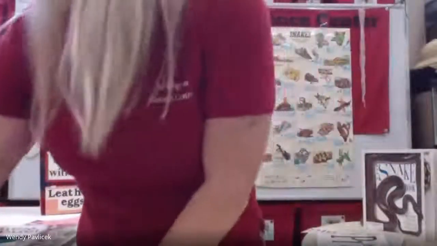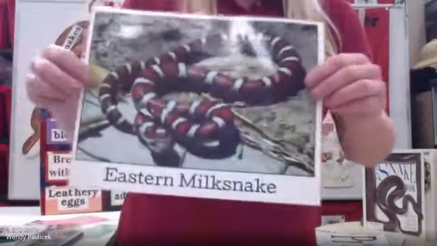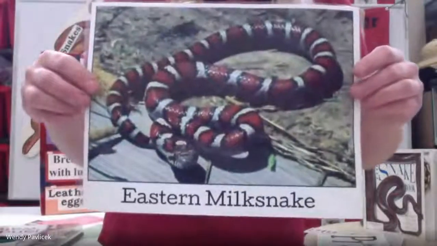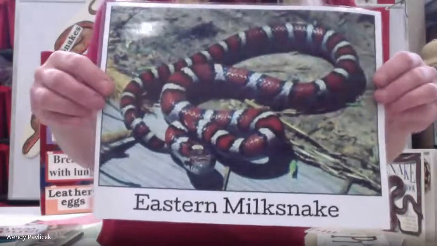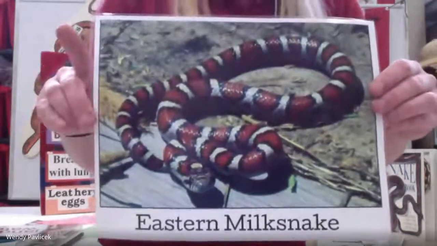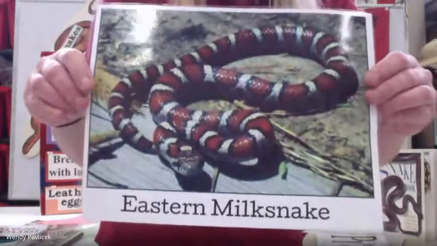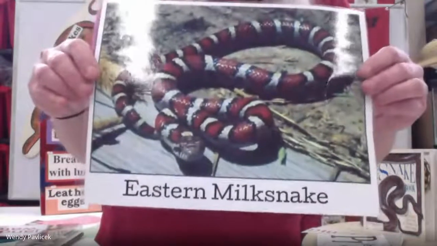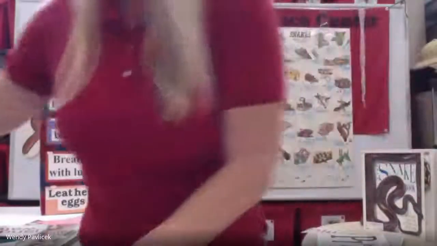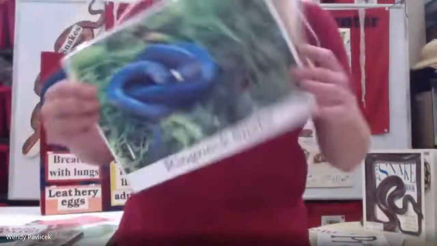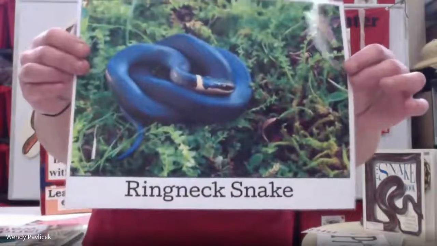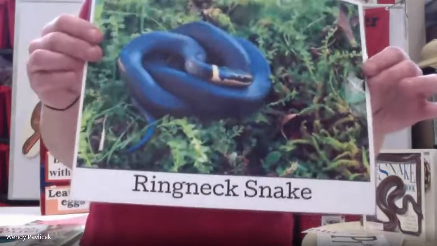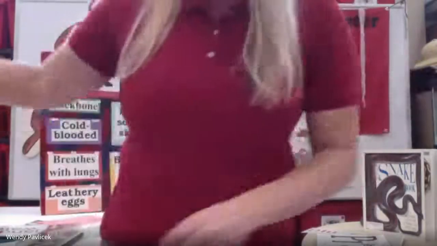The next type is called an eastern milk snake. Look at that beauty. Look at those marks. Unbelievable. And just like our fingerprints, snakes have patterns that can identify them from one individual to another. The next type of snake is called a ringneck snake. Why do you think it's called that? Yes, of course, silly, because it has a ring around its neck.